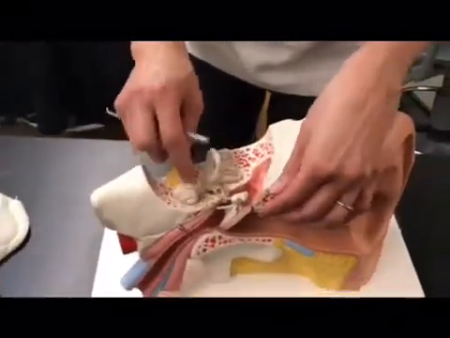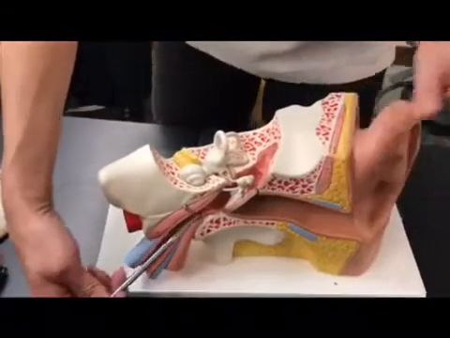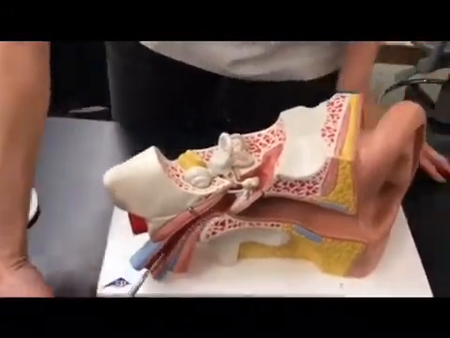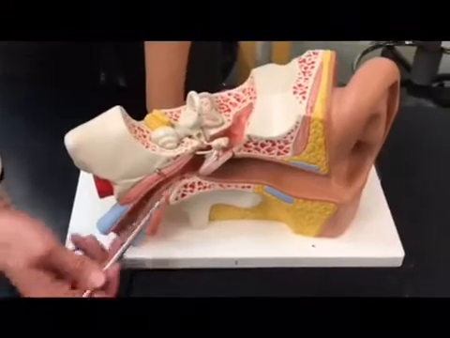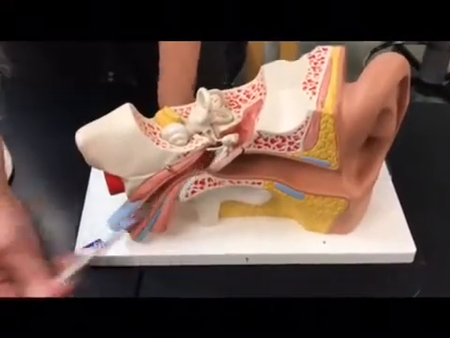So one more thing before we move on to the inner ear is this little canal, right? This is actually a tube. It's the auditory tube or eustachian tube, and this is what equalizes air pressure with the middle ear, because the middle ear is filled with air.